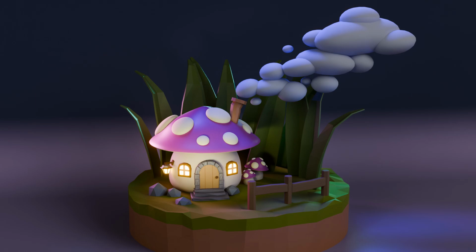Welcome to my channel. In this tutorial series, we are building this super cute mushroom house together. And in this episode, we are going to make the platform with the blades of grass and some rocks.